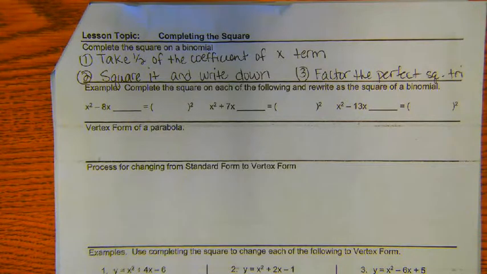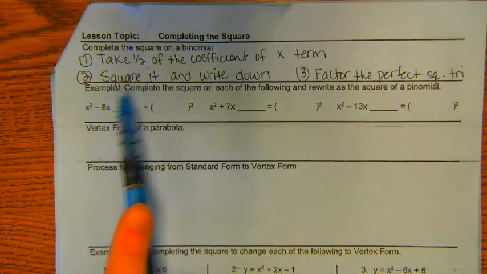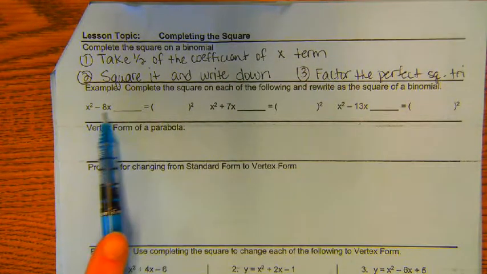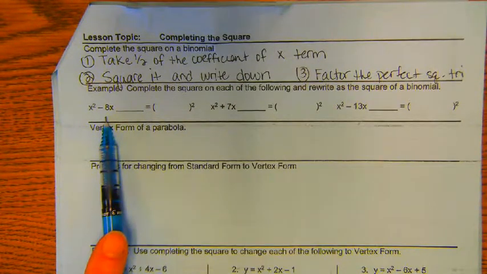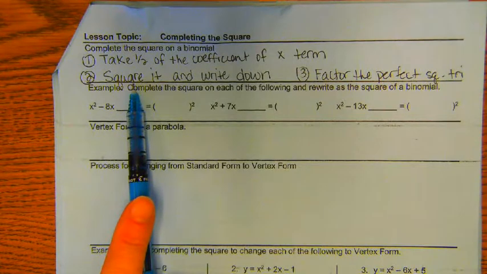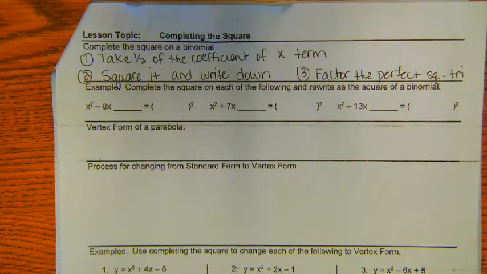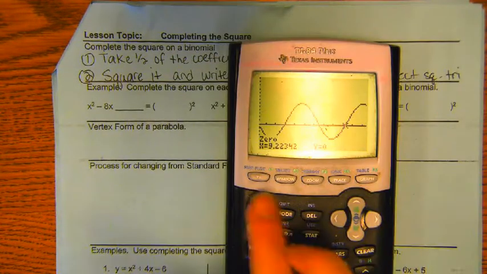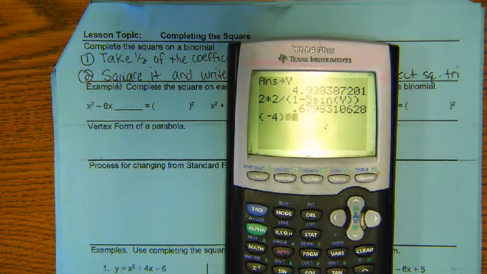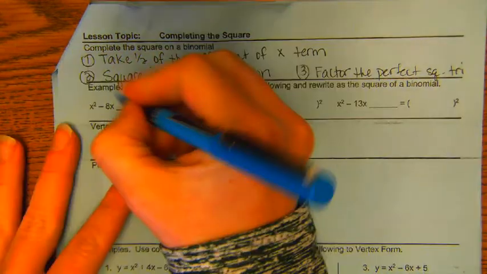Take the half of the coefficient of the x term. The coefficient of the x term is negative 8. What is half of that? 4. Okay. Square it and write it down. Careful, by the way, that's actually a negative 4, isn't it? But here's the deal. What happens when you square negative 4? Parentheses, negative 4 squared is still 16. Okay, write it down. So I'm going to write plus 16.